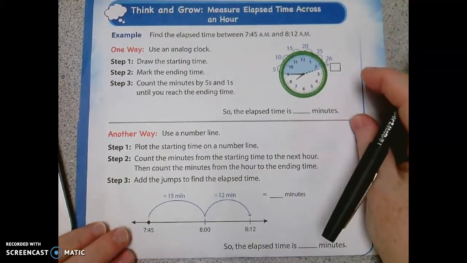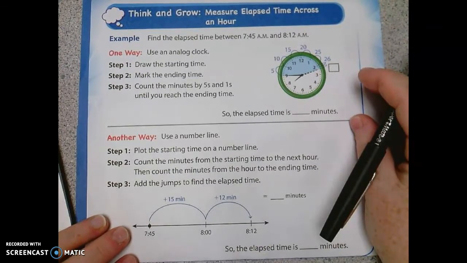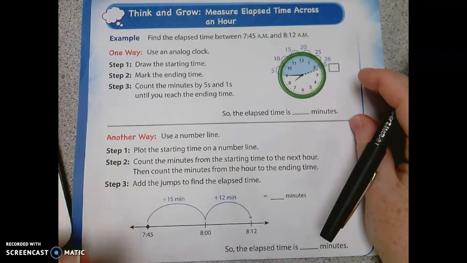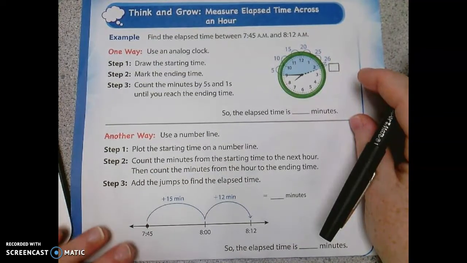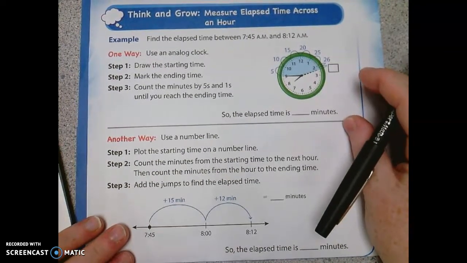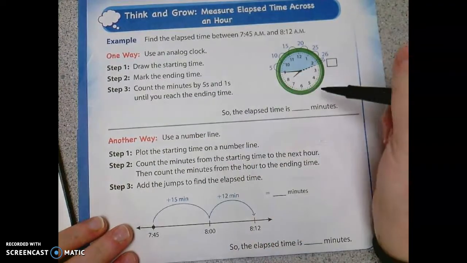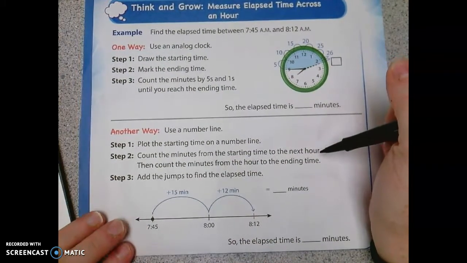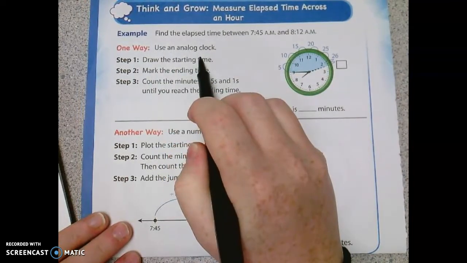Today we are going to talk about measuring elapsed time across an hour. Okay, so we've been working on from 7 to 8 or 7:15 to 7:30. Now we're going to talk about across the hour. Okay, let's look at this first example because there's two different ways you can solve these problems. I'm going to show you both ways. The first way is using a clock.